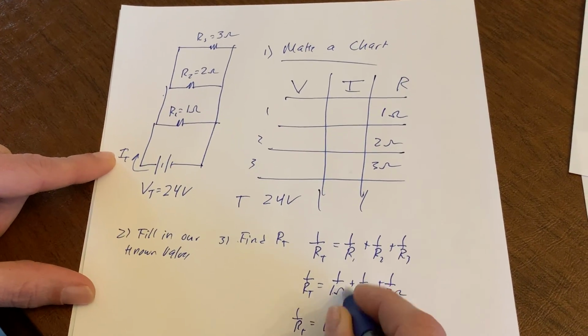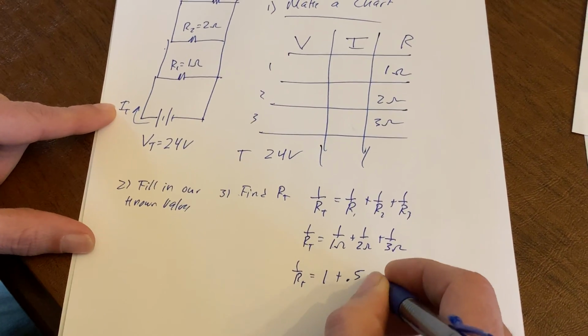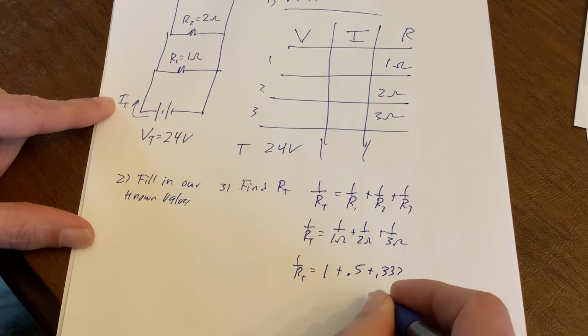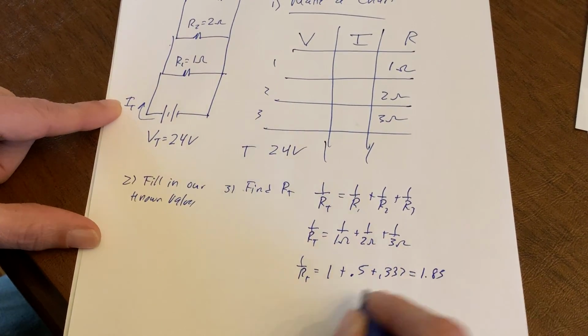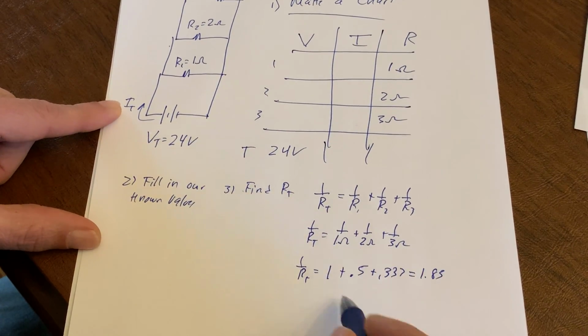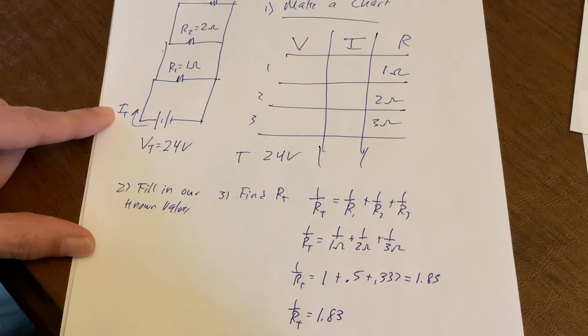Well, that's 1, right? 1 divided by 1 is 1. 1 over a half is 0.5. 1 divided by 3, 0.333, right? Then I know this one already, 1.83. So we converted to a decimal, right? Now, what am I left with? 1 over RT is equal to 1.83.